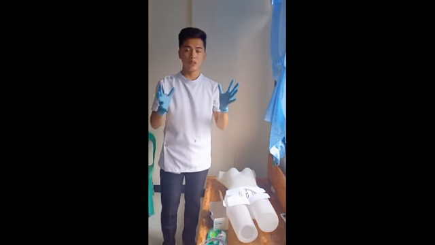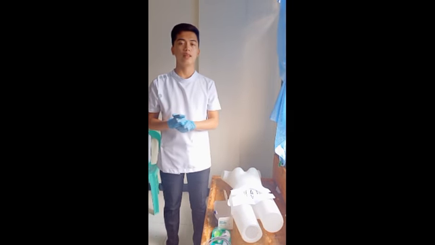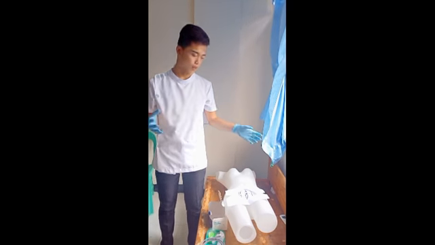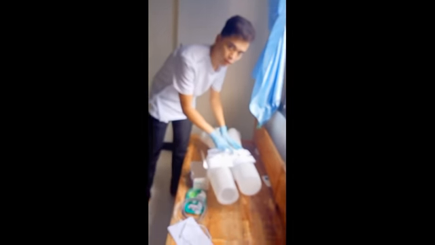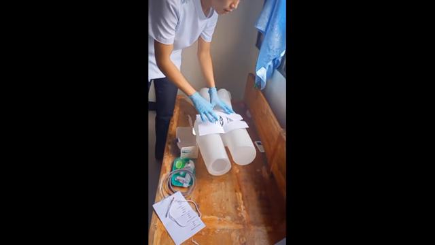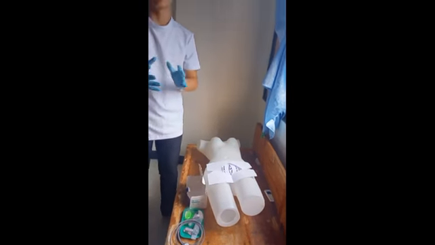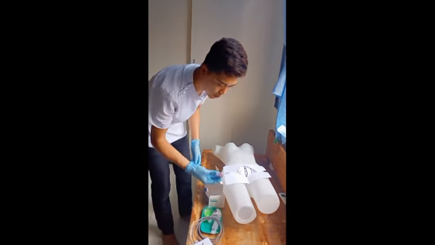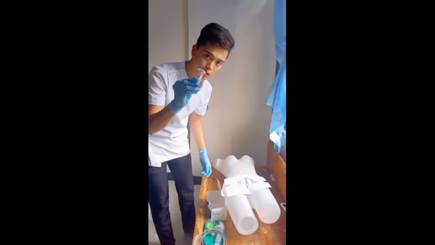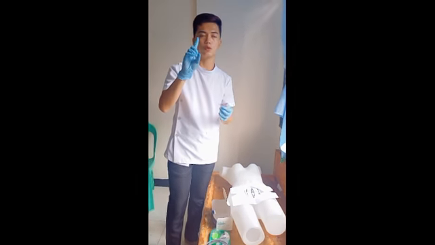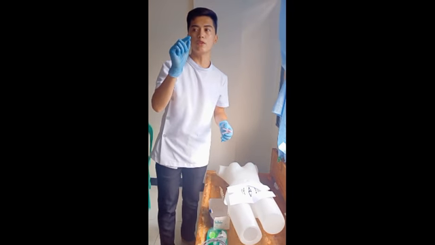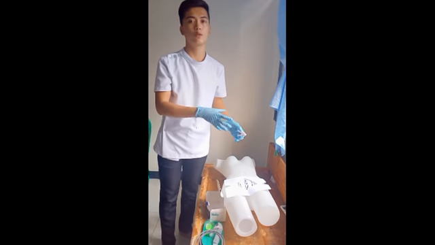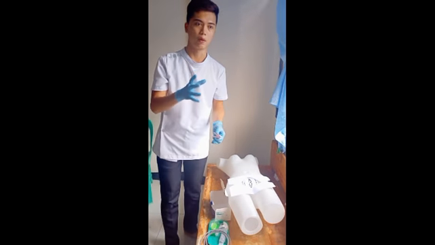So first, I'm going to clean the urethra. You need to clean this before you put in the urinary catheter. You should never use your hand to clean the urethral area of the patient.